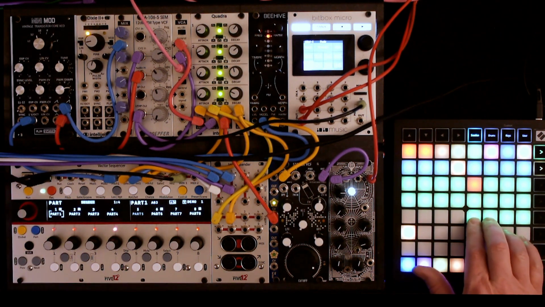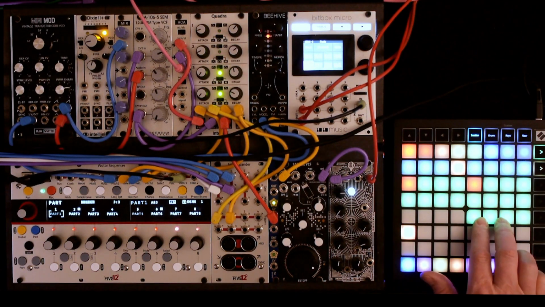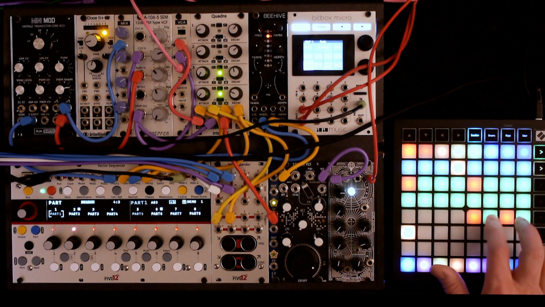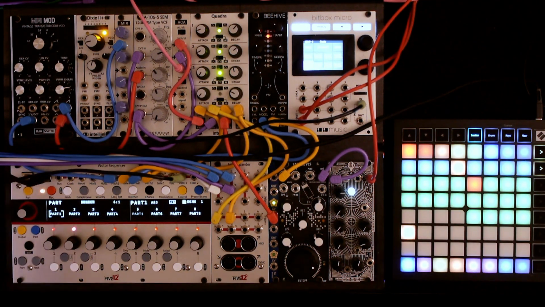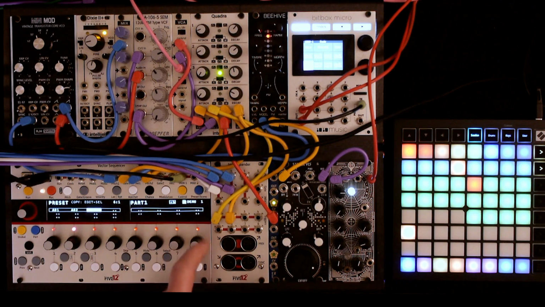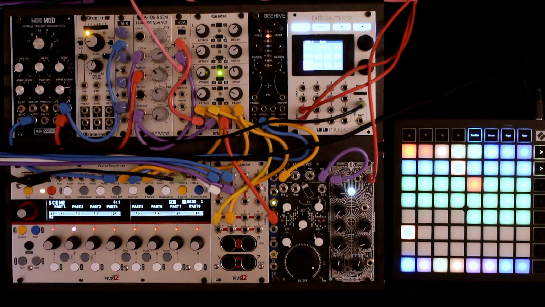So I can mute part 1 and mute my drum parts individually. There's a scene mode, which allows you to build more complex arrangements across all 8 parts.